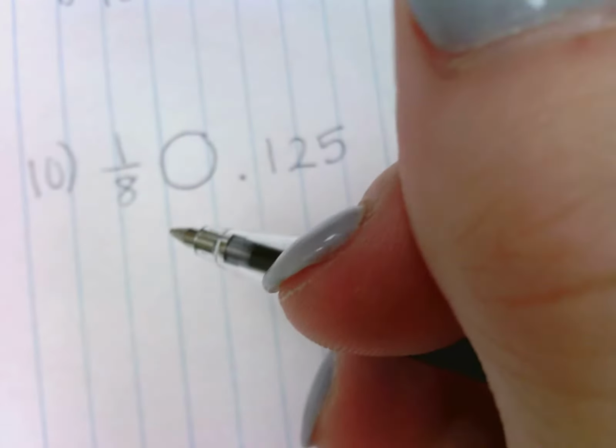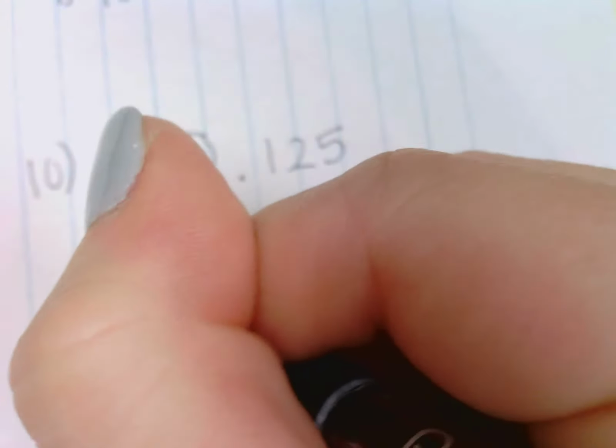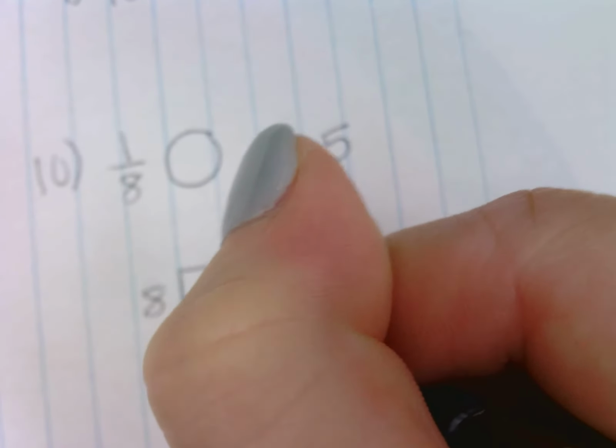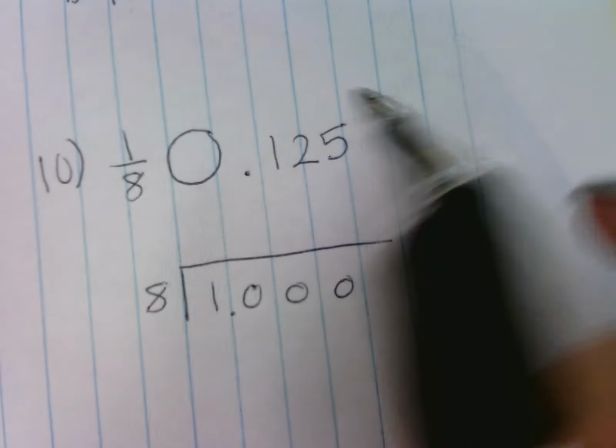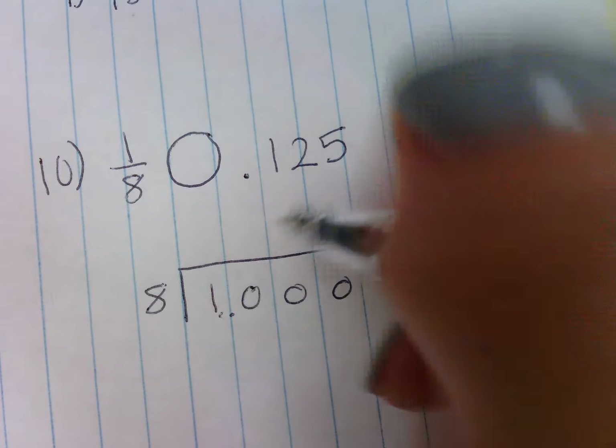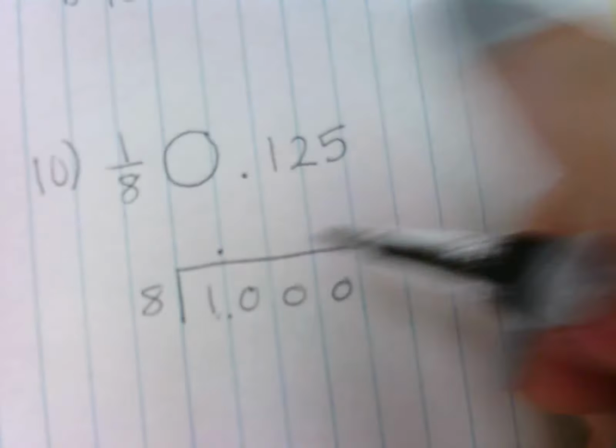I'm going to go ahead and do a quick division problem, which would be 8 divided by 1. And I can put my decimal point there, 0, 0, 0. 8 cannot go into 1, so I'm going to bring up my decimal point. 8 can go into 10 how many times?